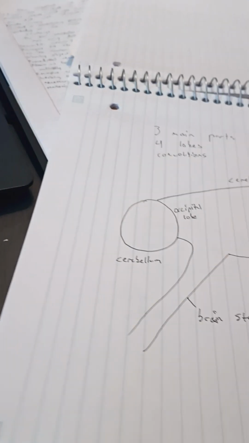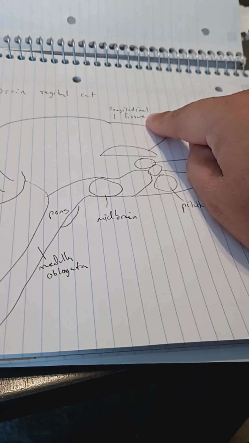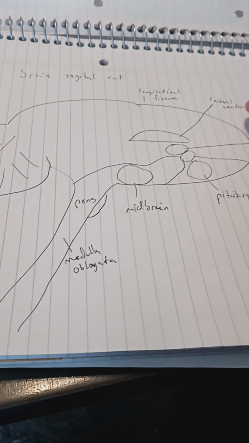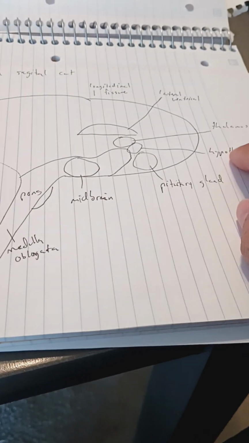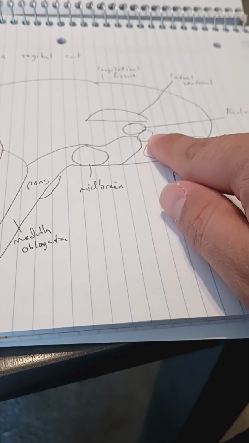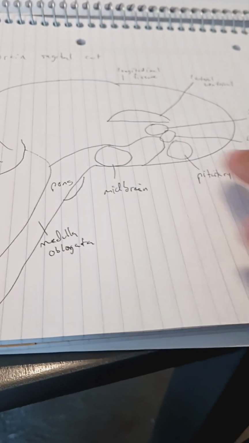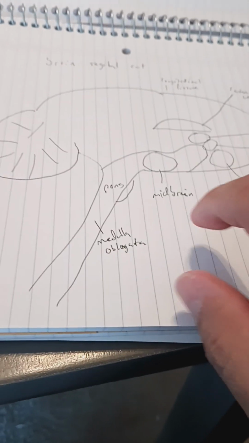And now, if we cut this thing right down the middle in half, that would be a sagittal cut, and we would be cutting along the longitudinal fissure. And here is the lateral ventricle. Then we have the thalamus, and under the thalamus, cleverly named the hypothalamus, and below that, the pituitary gland.